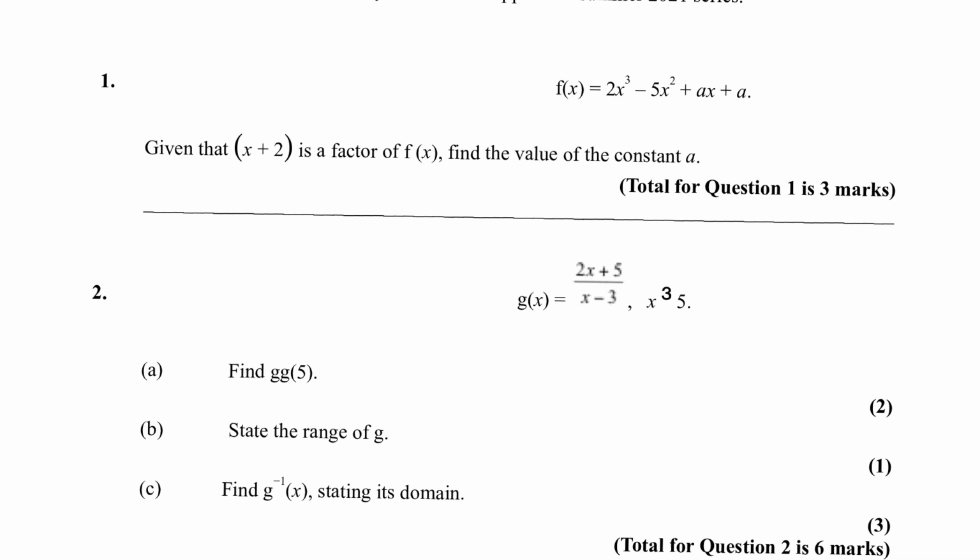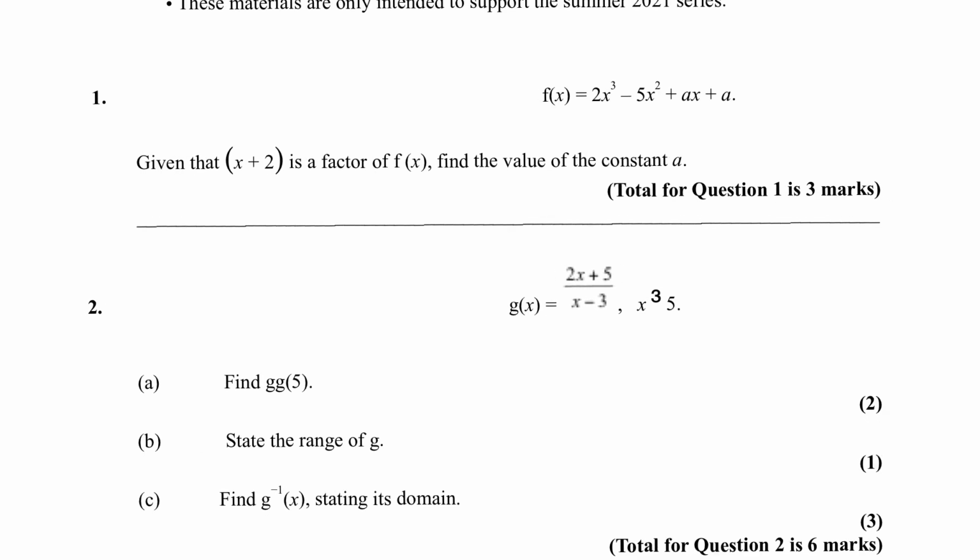Okay, so the first question just basically says that given that x plus 2 is a factor of f of x, we need to find the constant of a. So if the factor is x plus 2, then we need to substitute x equals minus 2, because remember for x values, whatever's in your brackets is opposite usually. So we'd substitute x as minus 2 into this formula up above. So then if you've got something that's a factor of something, that means f of x would be equal to 0.